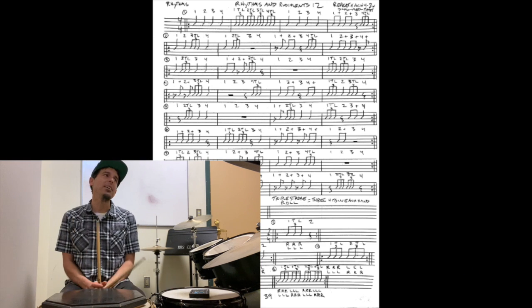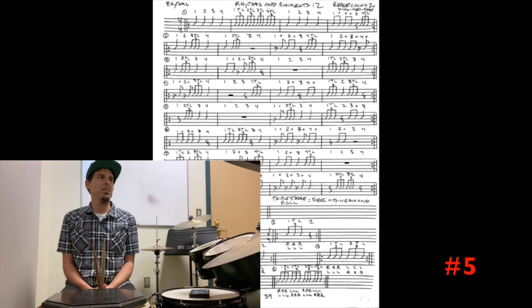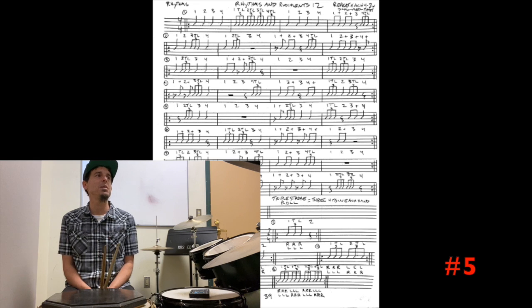Okay, let's go to number 5. For number 5, it's going to start off with a quarter note rest, and then we have an eighth note triplet on beat 2 with quarter notes on beats 3 and 4. Bar 2 is a whole note rest. We won't play anything. On bar 3, we're going to have an eighth note rest on the downbeat of 1. We'll hit the end of that beat. Beat 2 is an eighth note triplet. Beats 3 and 4 are quarter notes.